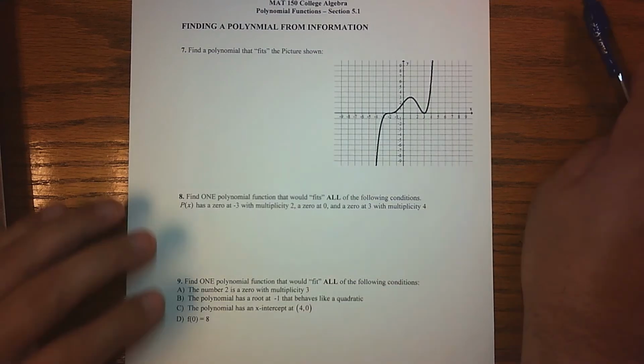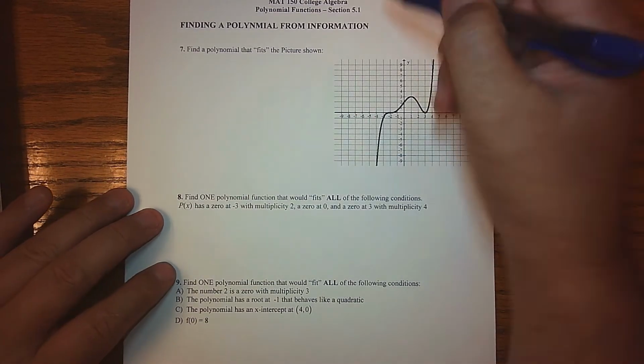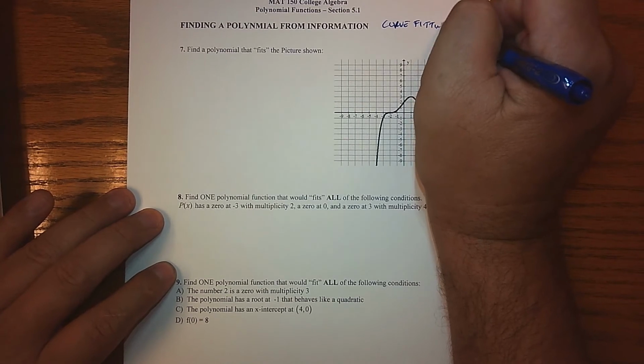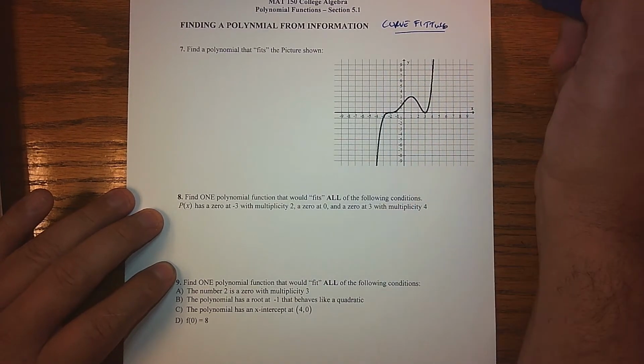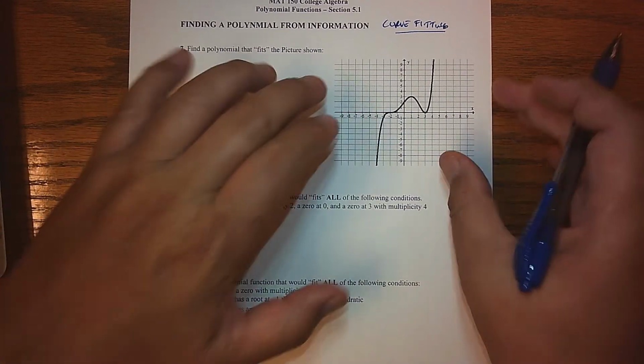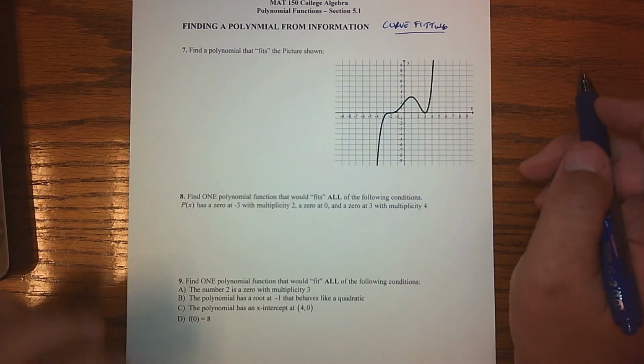Alright, you guys, so armed with our idea of multiplicity, we're going to revisit the idea that I playfully call curve fitting. So we're going to find a polynomial function that fits the information that's given, whether it's verbally given or whether it's given as a graph. Fit a polynomial that fits the situation that's given.